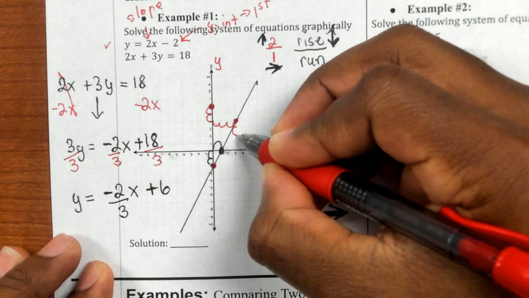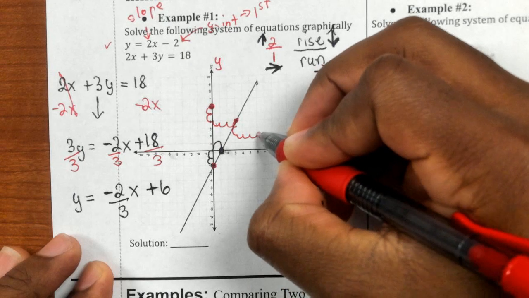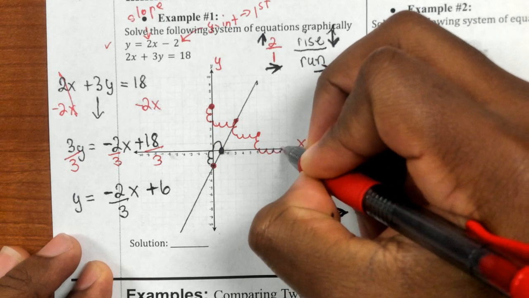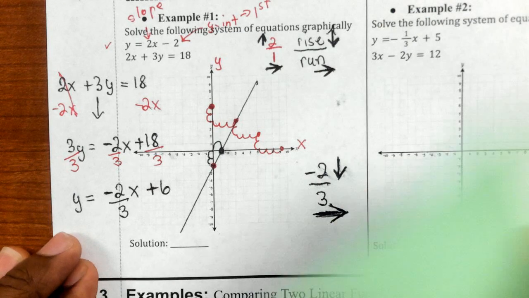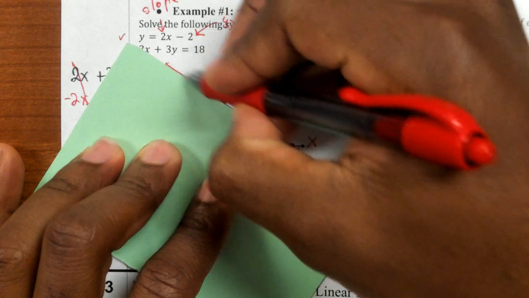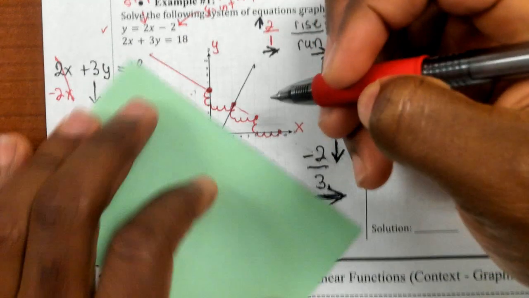Down 2 times, right 3 times, down 2 times, right 3 times, so that I can formulate my perfect straight line. Okay, so again guys, just like that.